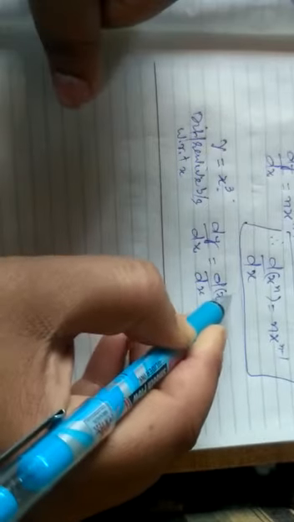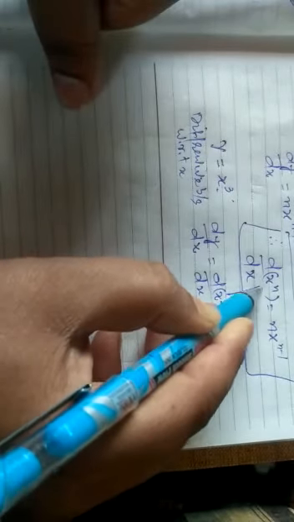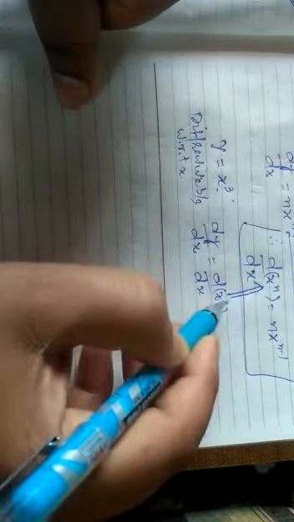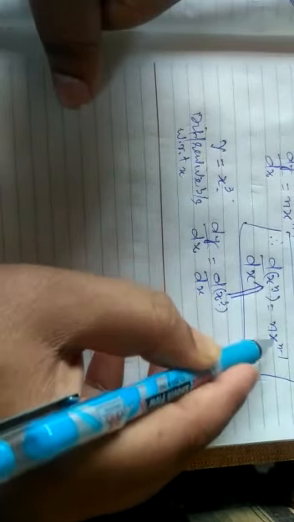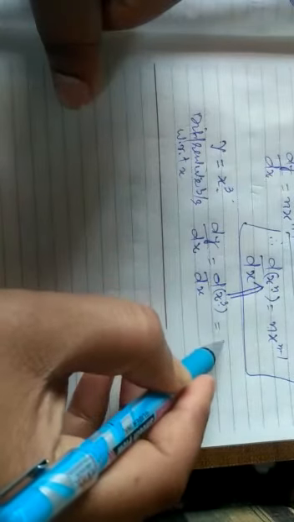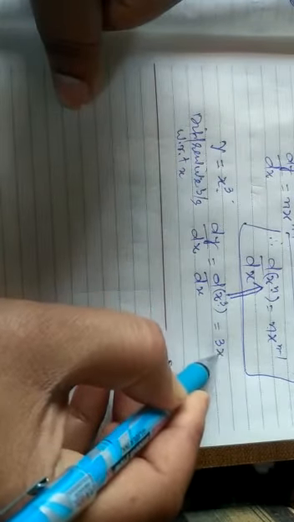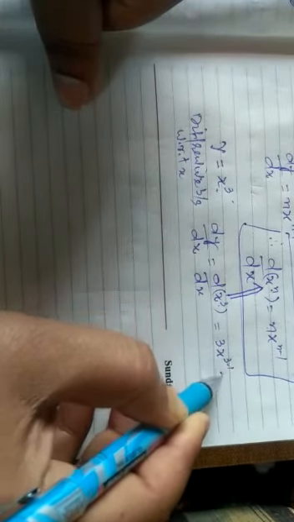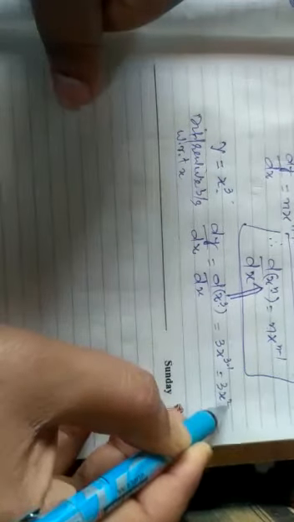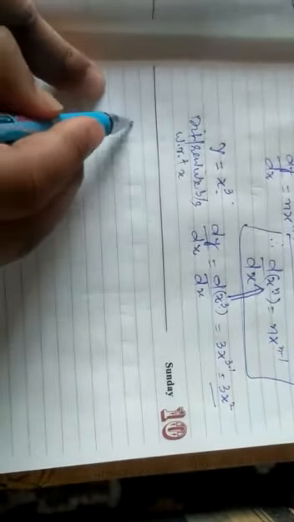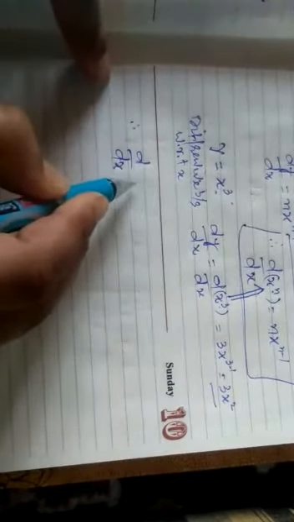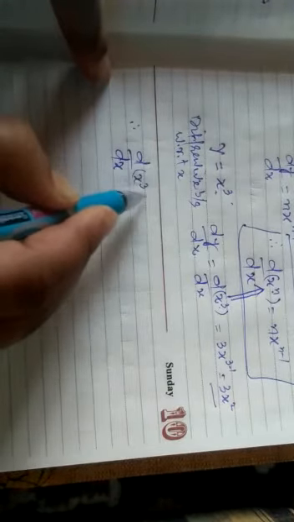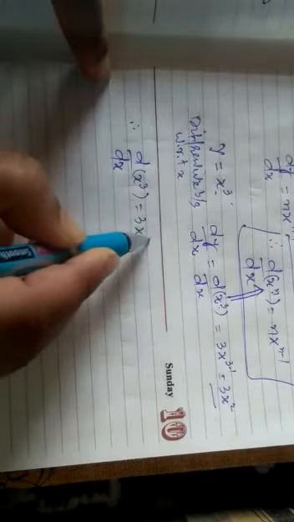Now look at the general formula: here is x, here is n, here is 3. So it changes into nx raised power n minus 1, it will be 3 x raised to power 3 minus 1, that is 3x raised to power 2. That will be the answer. Therefore d by dx of x cube equals 3x square.